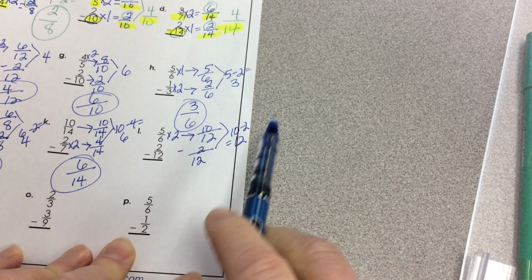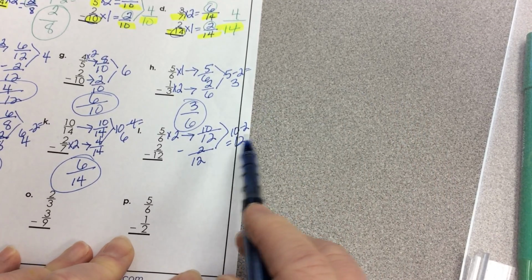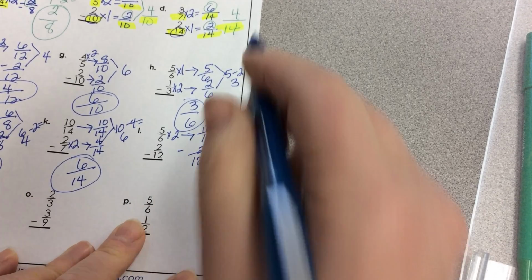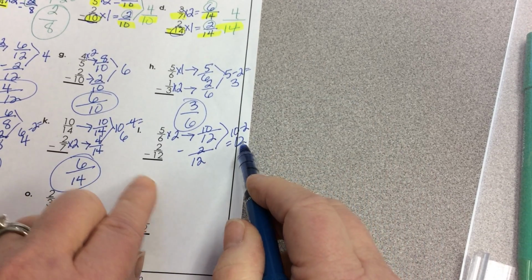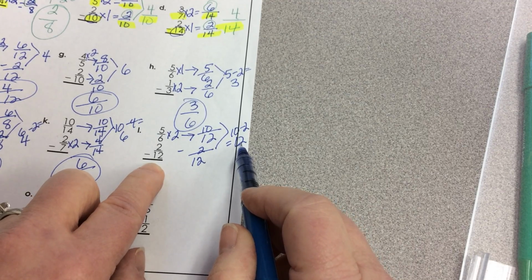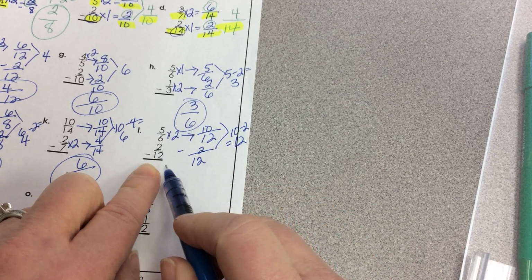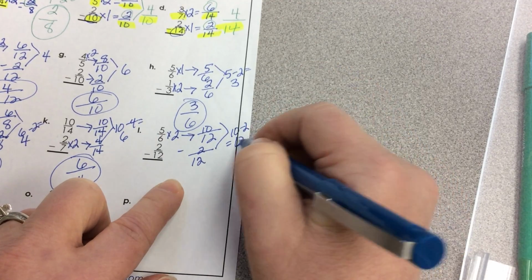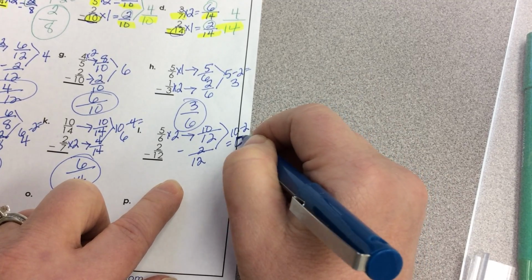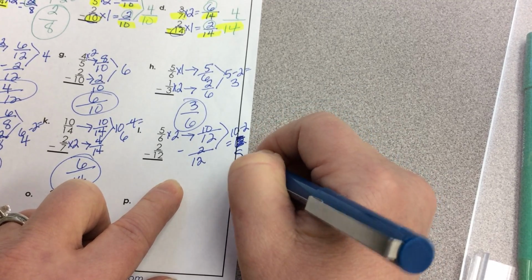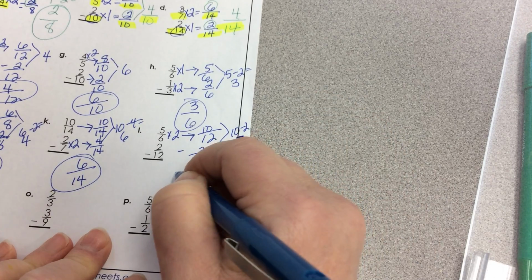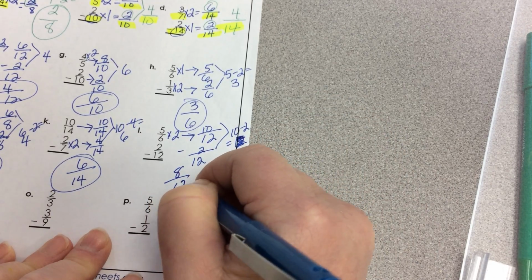Oops, look what I just did. I just wrote 10 minus 2, but I accidentally added, and I realized it when I was going to have the answer of 12/12, and I knew that was not the answer, so I went back to see what I had done wrong. 10 minus 2 equals 8, so that gives me the answer of 8/12.